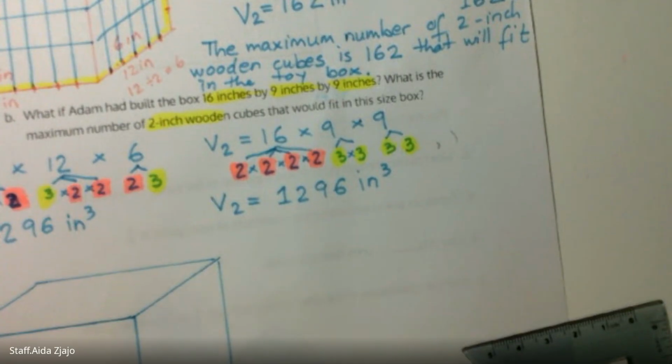So here is the one wooden cube, 2, 3, 4. So this would be 4 cubes, not 4 inches.